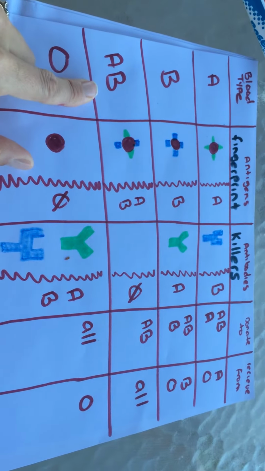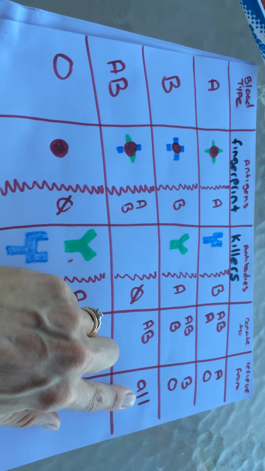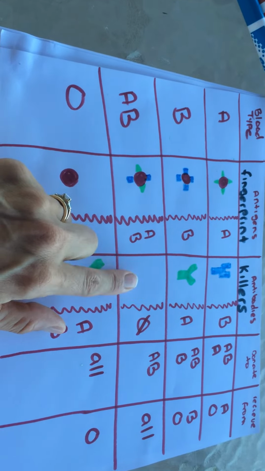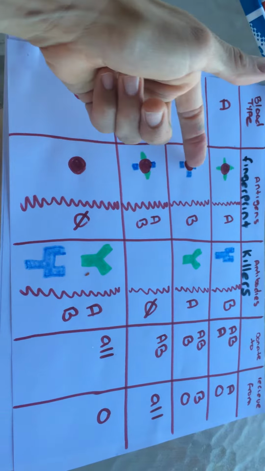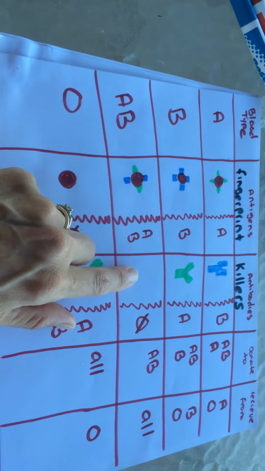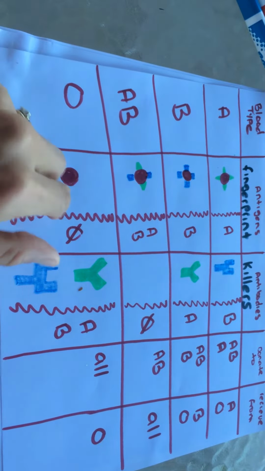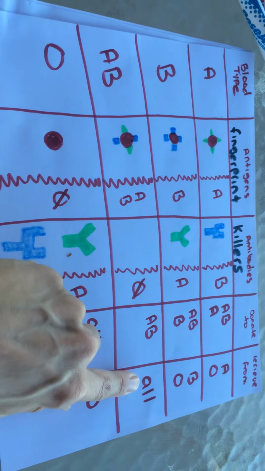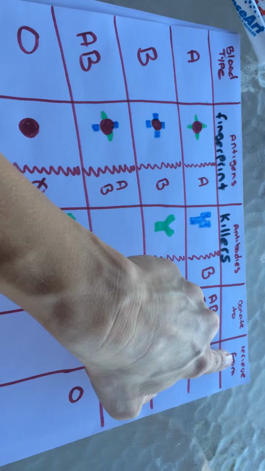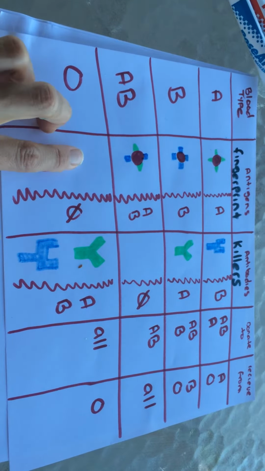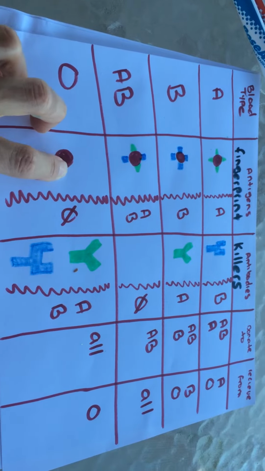If I'm type AB blood, I can receive blood from everybody. Why? Look, I don't have any killers at all. So no matter who I get blood from, I don't have any killers in my body at all to kill any kind of blood. That's why I'm a universal recipient. Okay? And blood type O can only receive blood from someone who's blood type O.